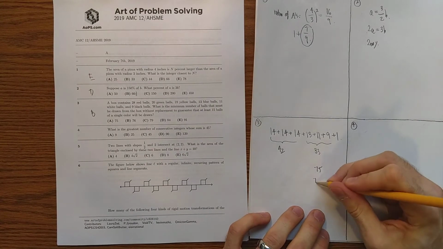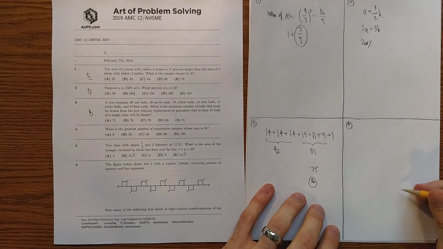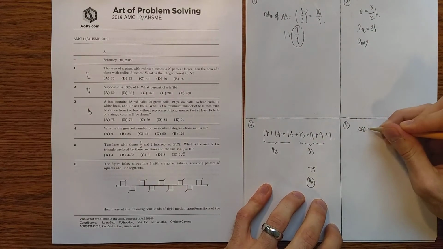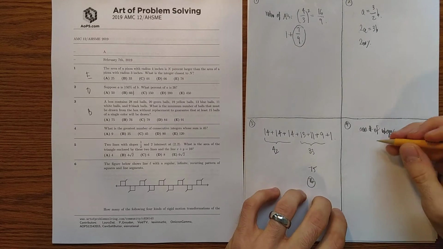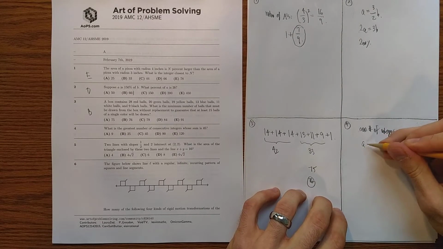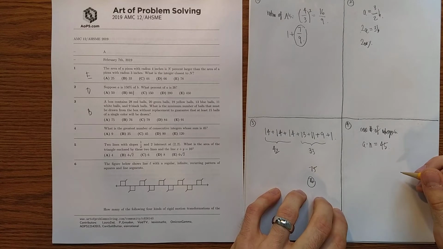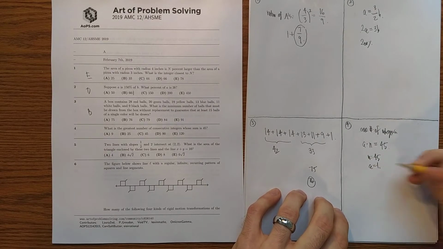Number 4. What is the greatest number of consecutive integers whose sum is 45? Okay. If there's an odd number of integers, then the average times the number is equal to 45. What's the greatest number of integers we can get? N can be 45 and A can be 1.